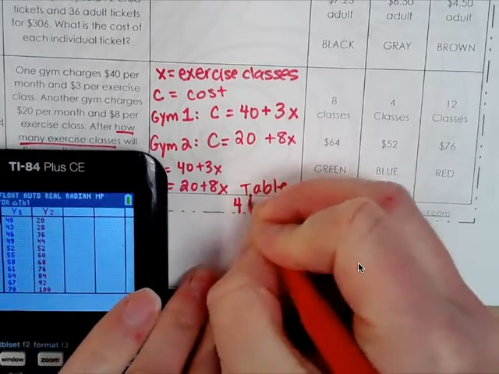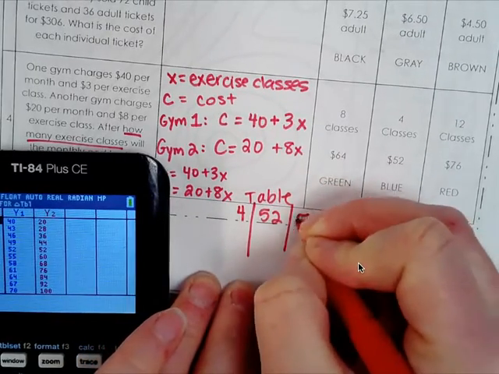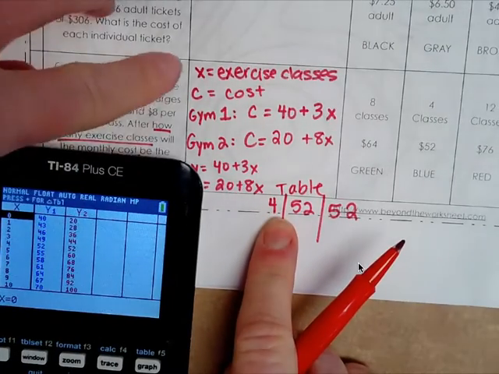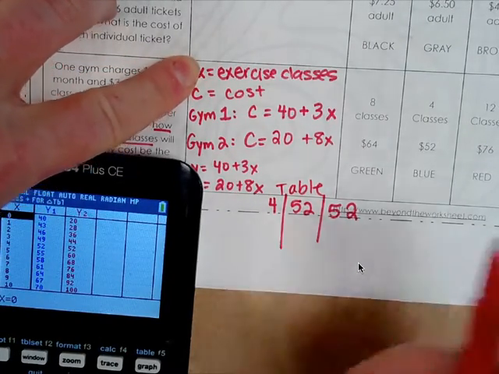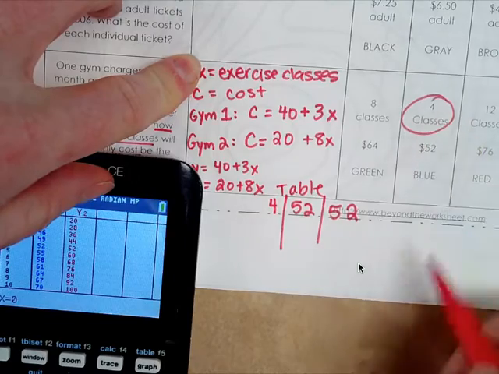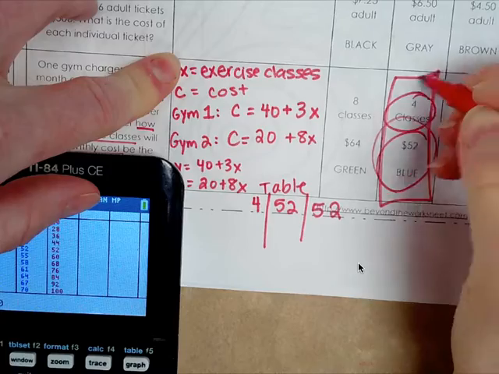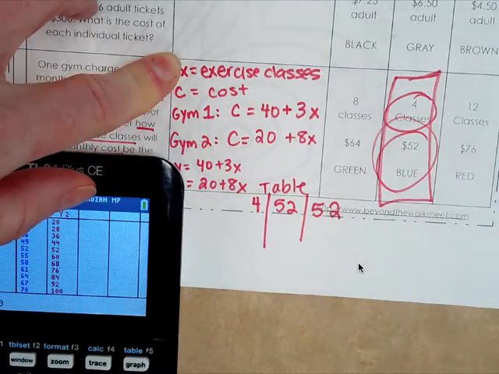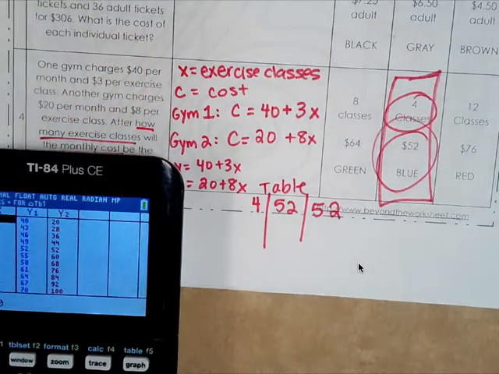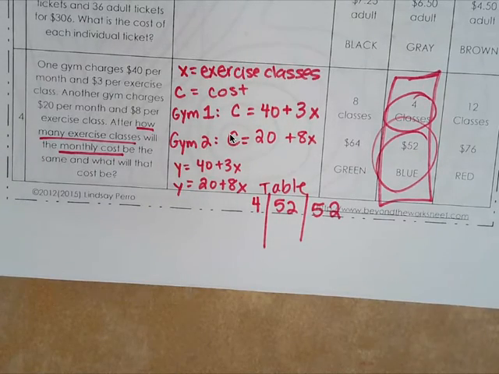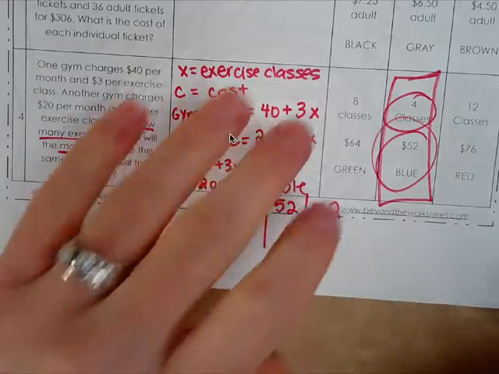So it's 4, 52, 52. So remember what X represented? Exercise classes. So it's 4 classes, $52. I circled them. If the table didn't work, then what you could also do is go to your graph and zoom out. But the table worked on this one.